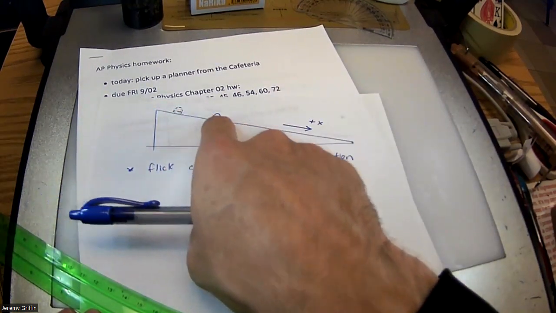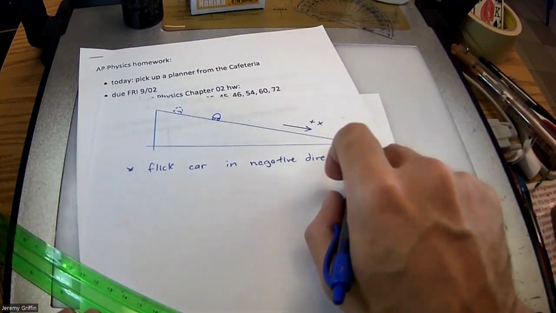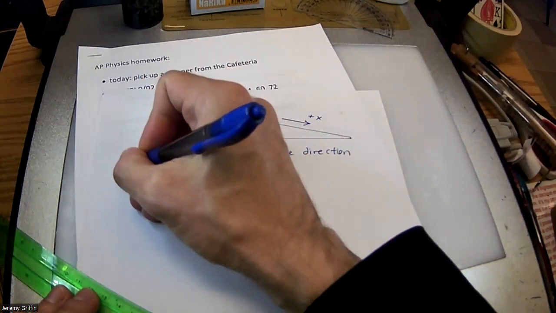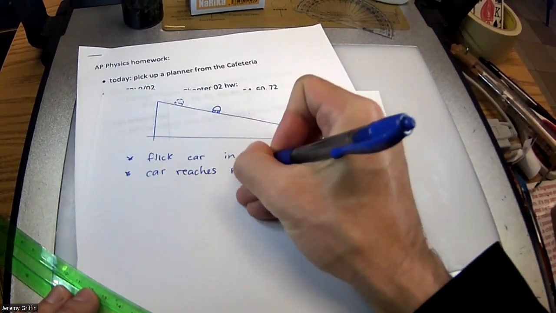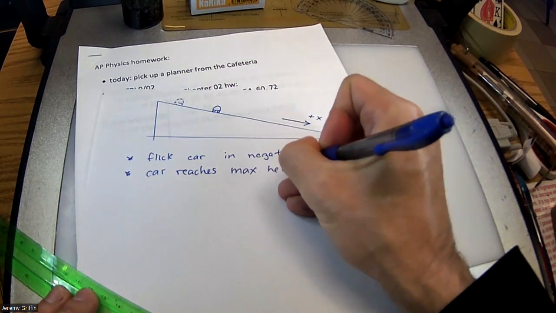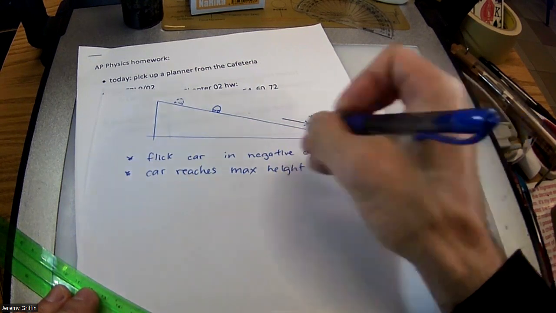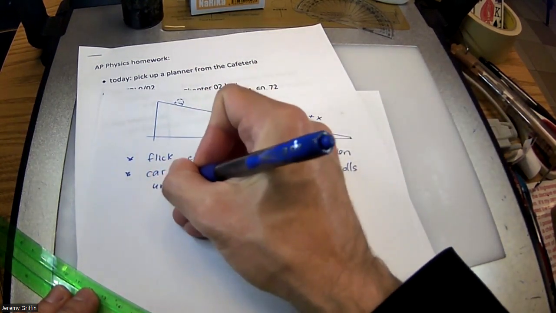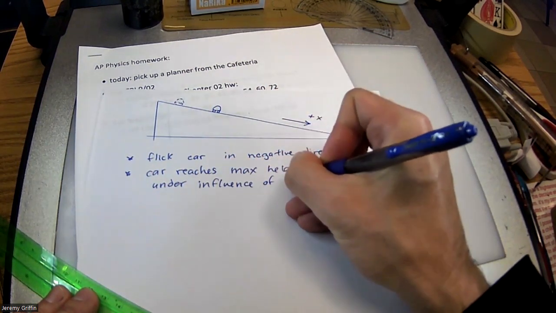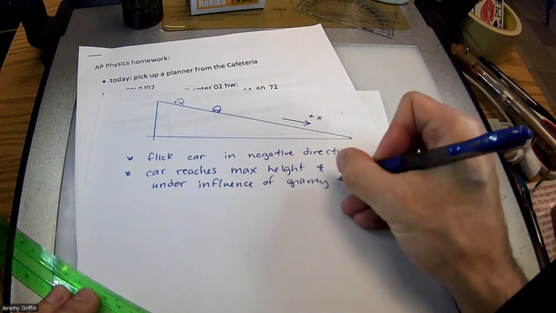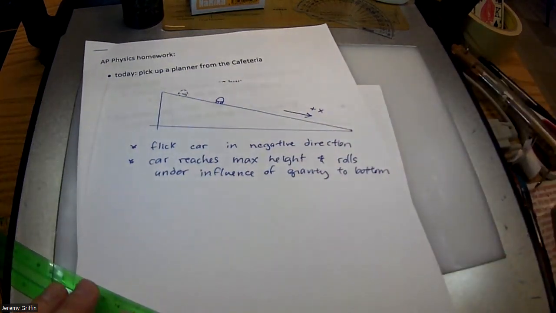We did it again in case you missed it. So the car reaches maximum height, and then rolls under the influence of gravity to the bottom of the incline. And the way I've drawn the picture, that would be in the positive direction.